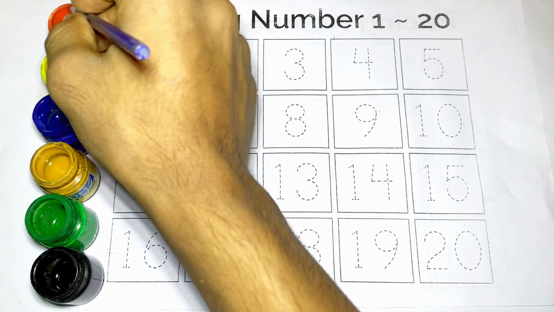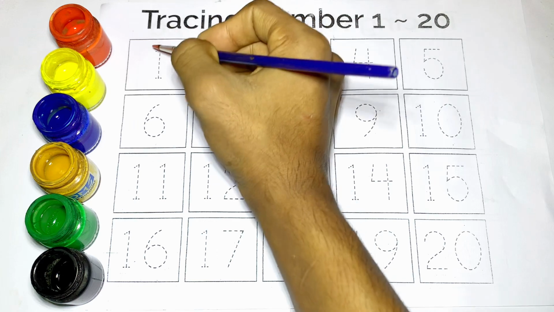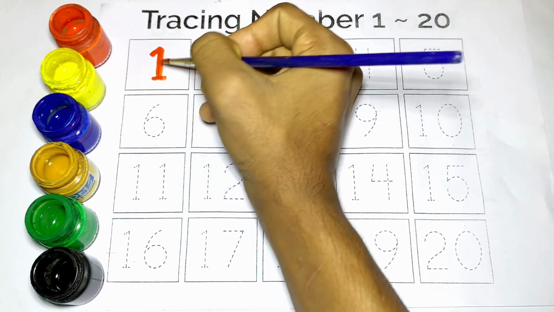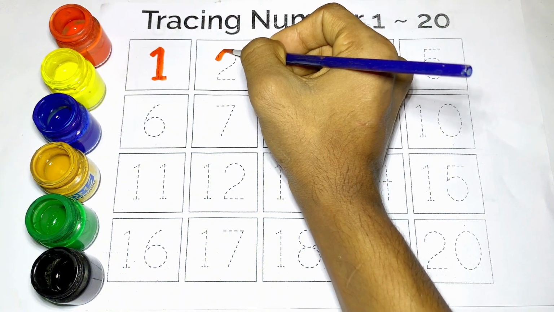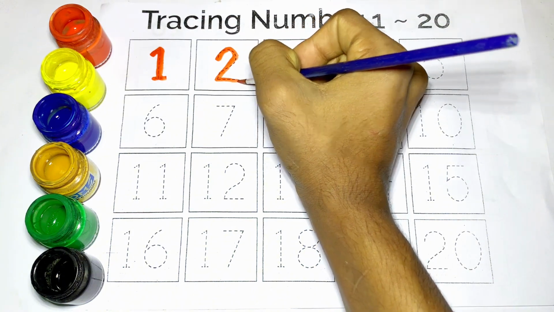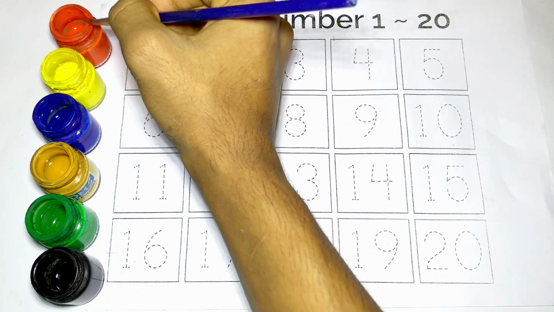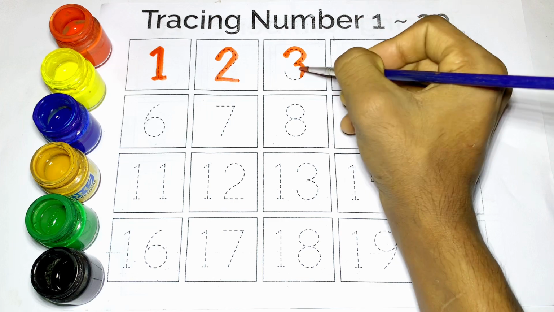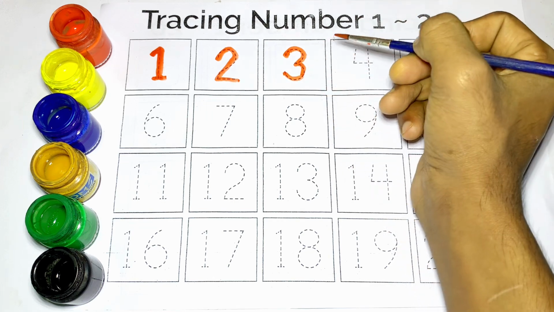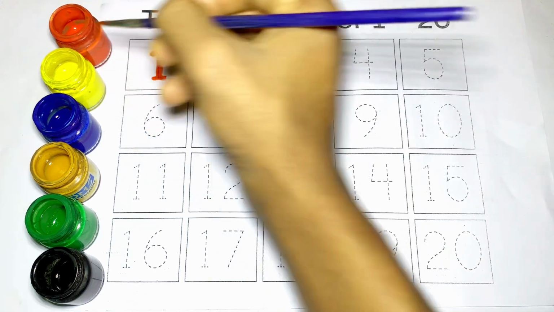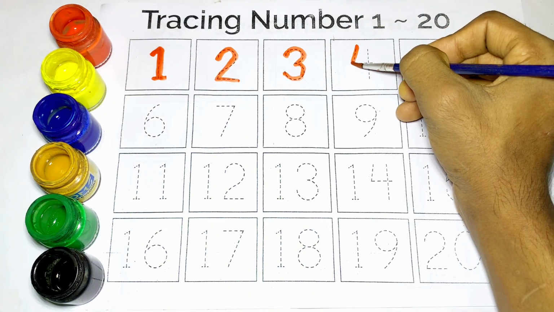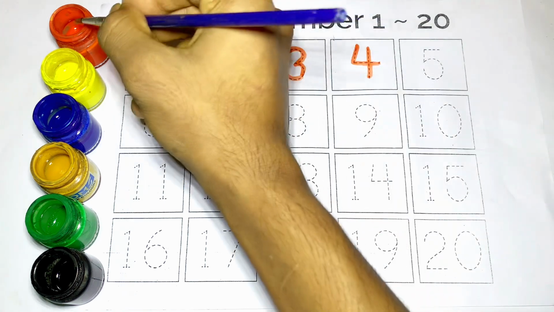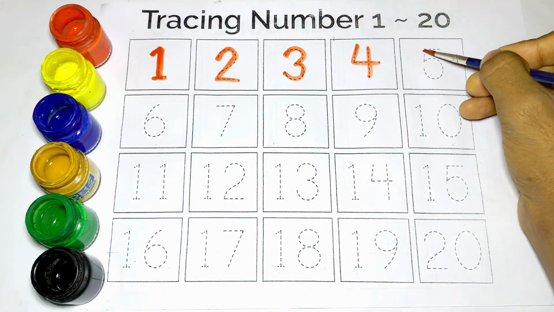Kids, first draw 1, O-N-E, 1, and use red color. 2, T-W-O, 2. Kids, again use red color and draw 3, T-H-R-E-E, 3. Kids, now draw 4, F-O-U-R, 4.